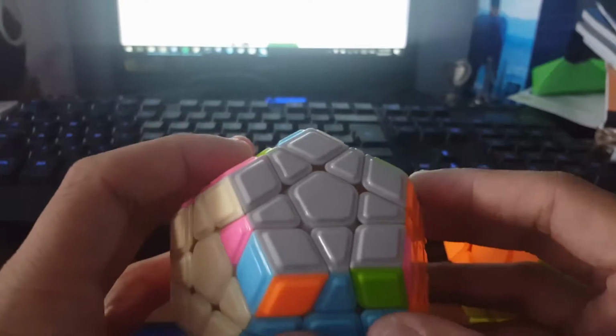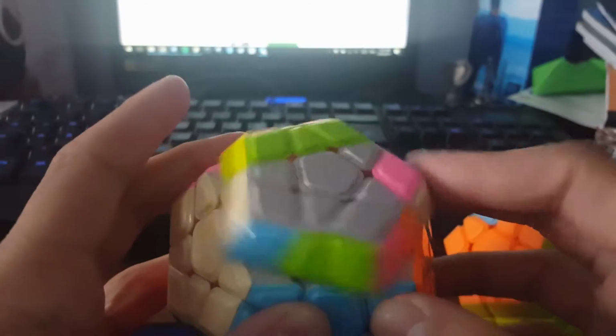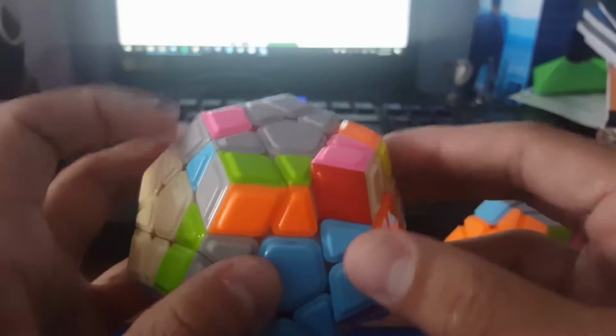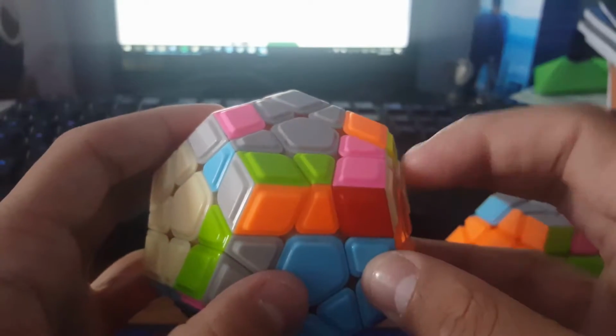Alright. So it's R prime, U prime. So it's kind of like R prime, and then here, over here you get this block and you break this block here. And then you insert this block back, and then that will connect to these 2. And then solve from there.